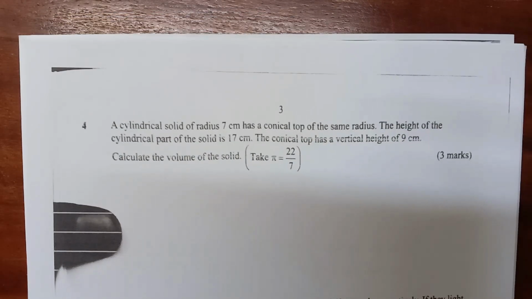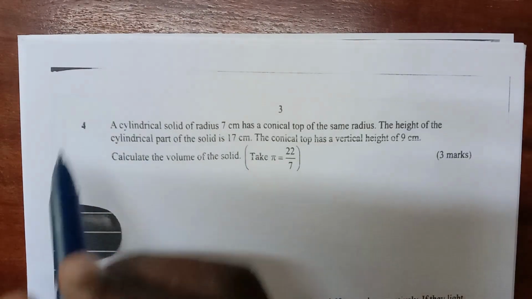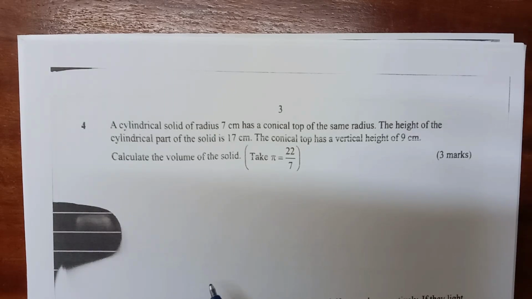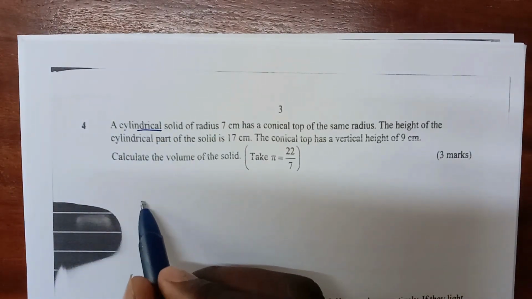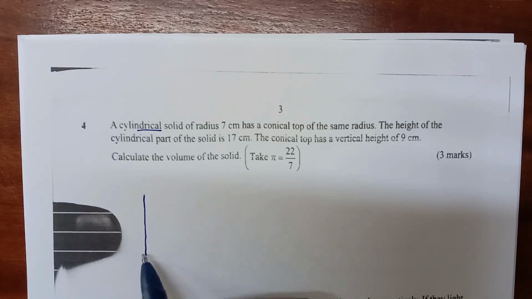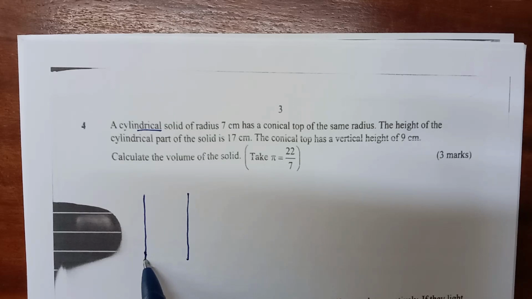We've been told to use the value of pi as 22/7. Now, we can come up with a sketch to try to illustrate this information. So it is a cylindrical solid, a solid that is cylindrical. So you just come up with a sketch. A cylindrical solid.